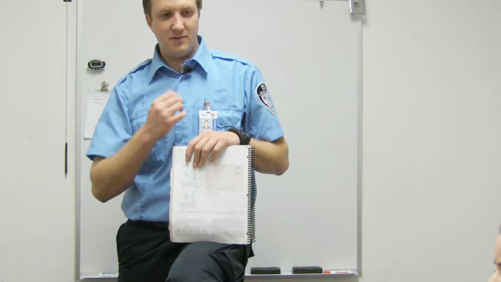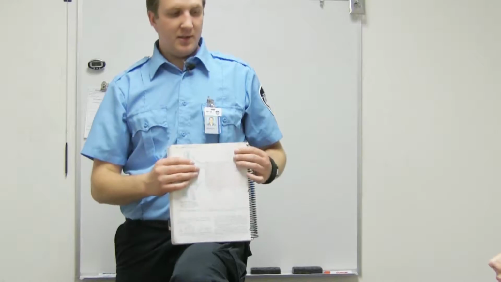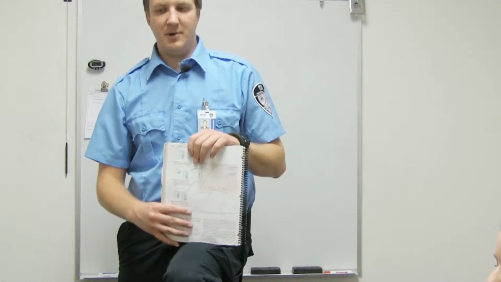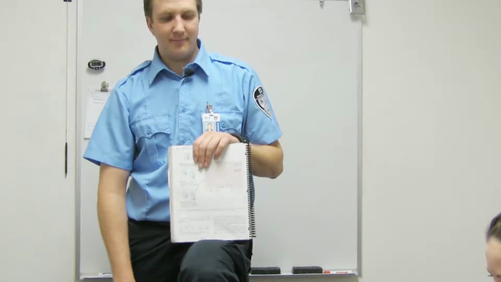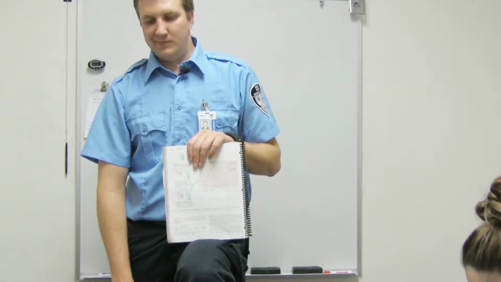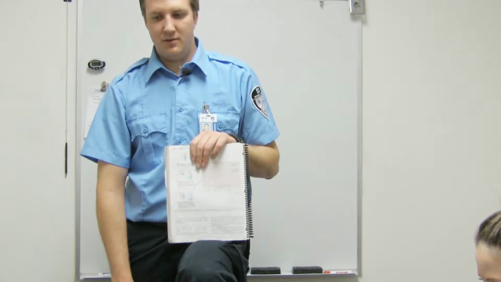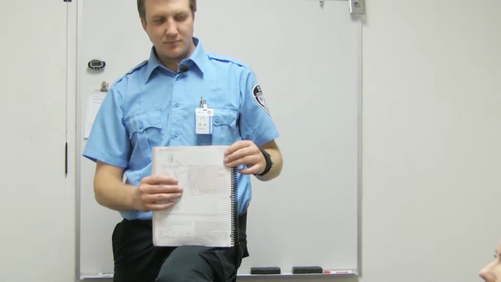Does that make sense? So in the lungs, where we have lots of oxygen, the hemoglobin is about 100% saturated with oxygen. Are we good with that?